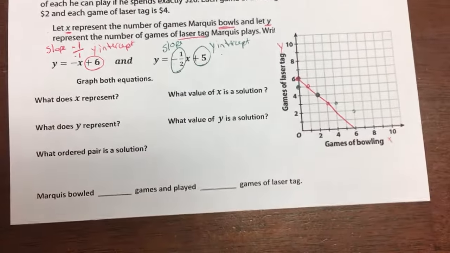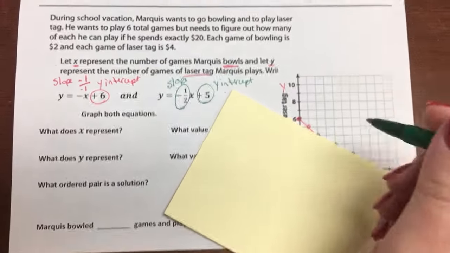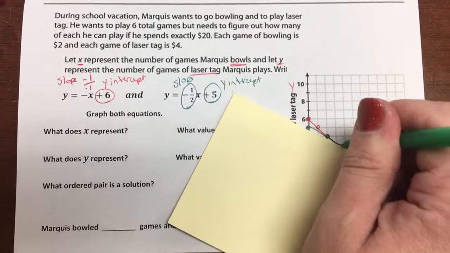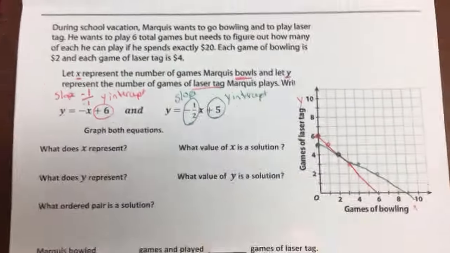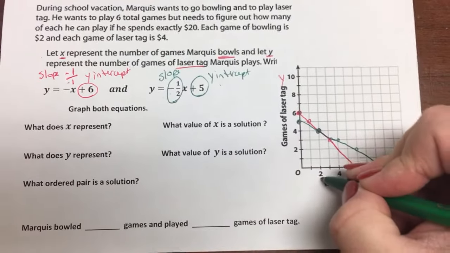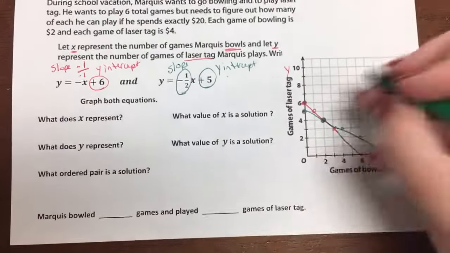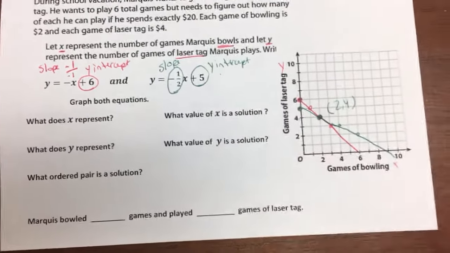I'm going to draw my line. Well, pretend it's straight. All right, where they intersect is right here. Okay, so my ordered pair is 2, 4. That's where they intersect.